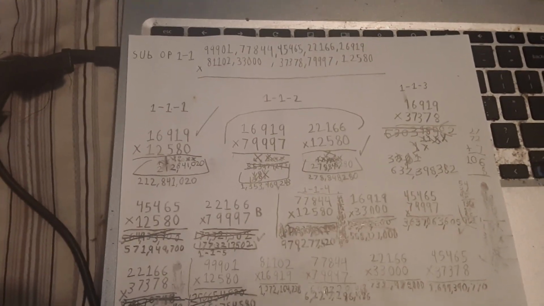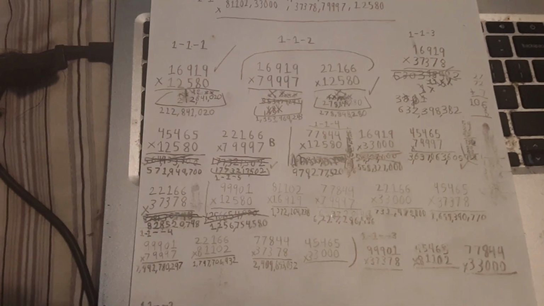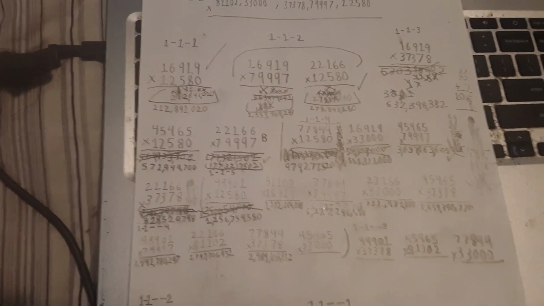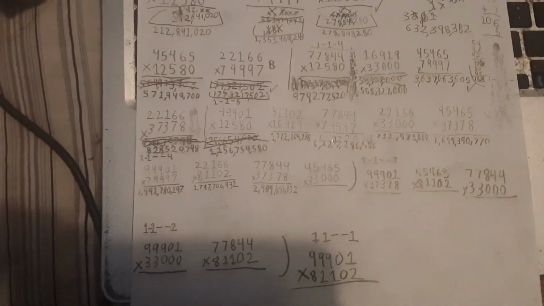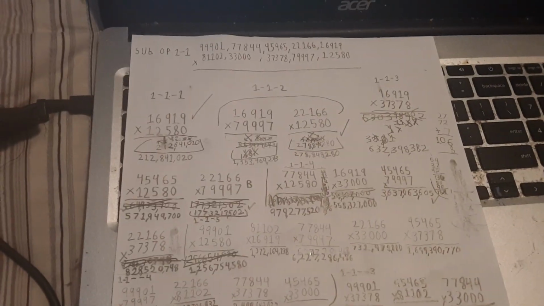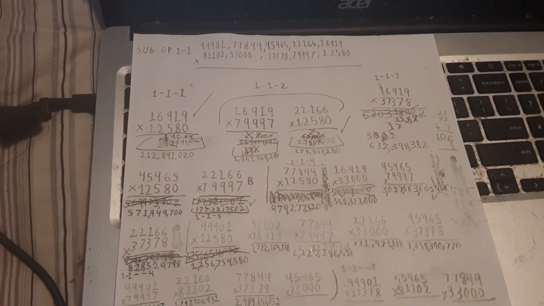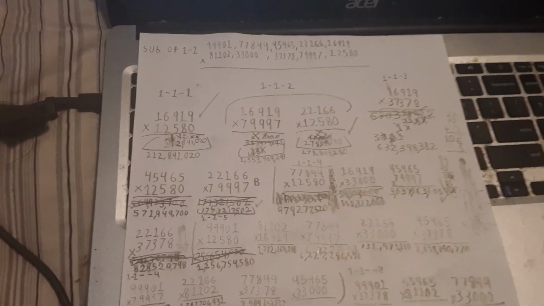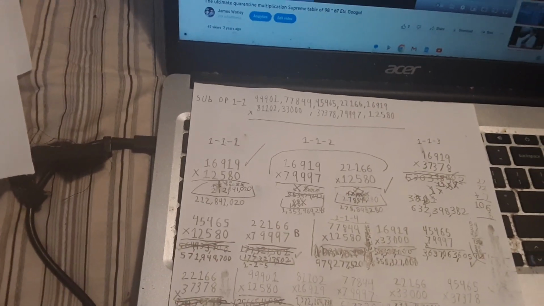Each piece of it being 5 digits long, meaning each one of these is basically 5 digits long, and I'm going to add them up every 5 numbers. And so far I've done pretty good.